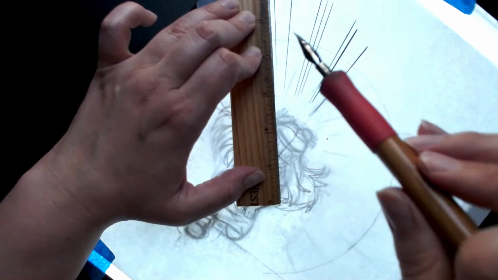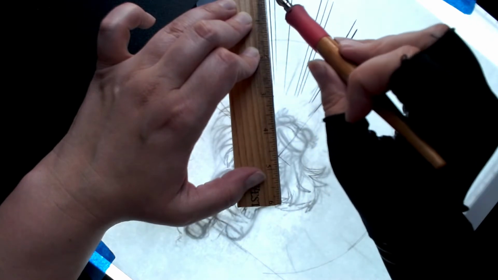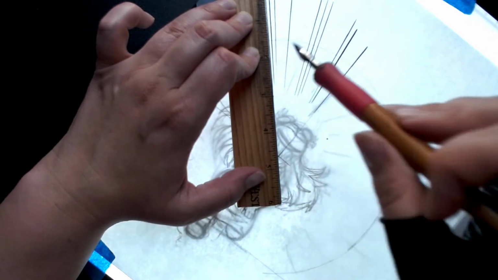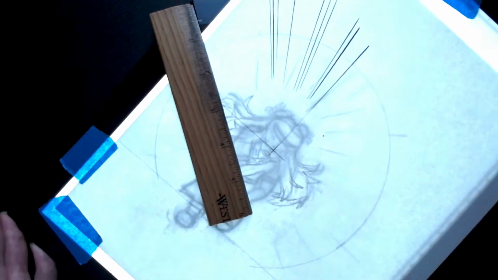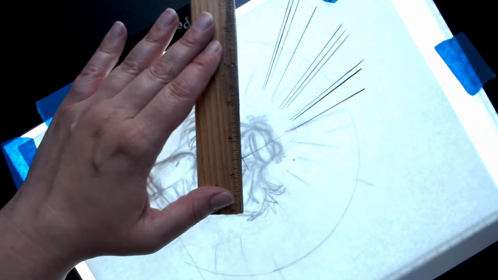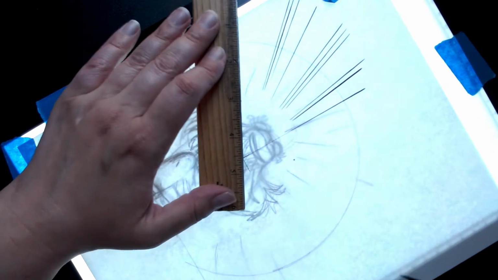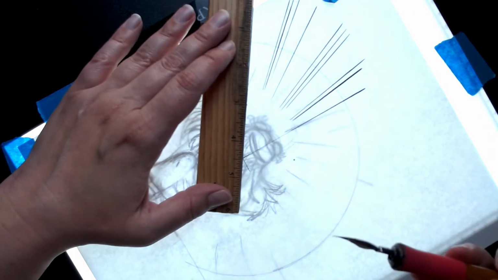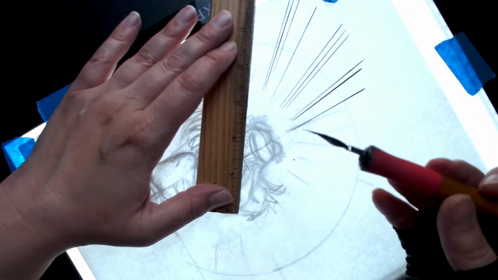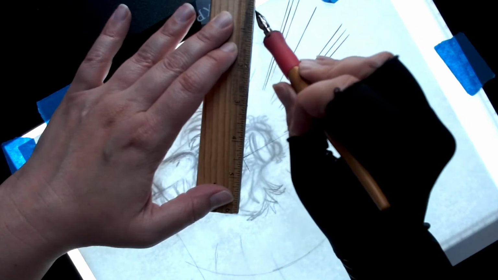Don't ask how I know. I've made that mistake several times before. So it's important to have some kind of edge on your ruler that leaves a bit of space between the actual bottom of the ruler and the side of the ruler that you're using. Don't use the flip side of the ruler.